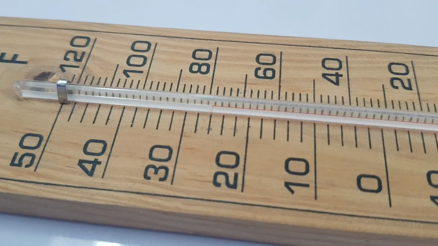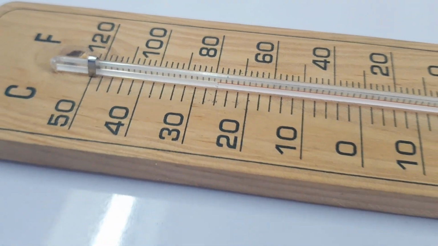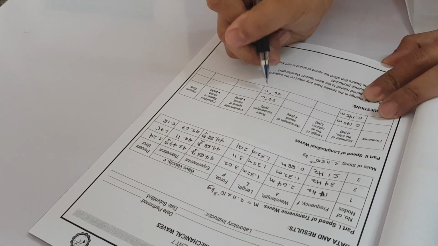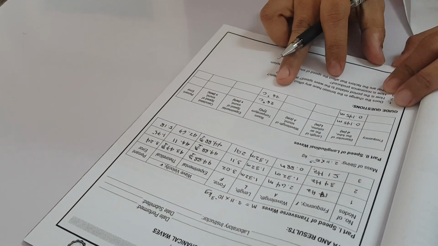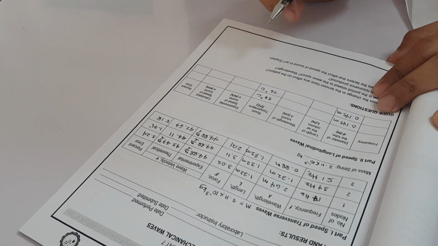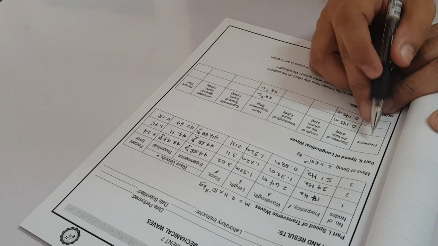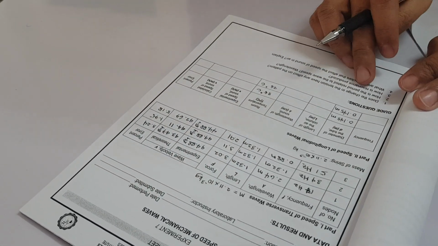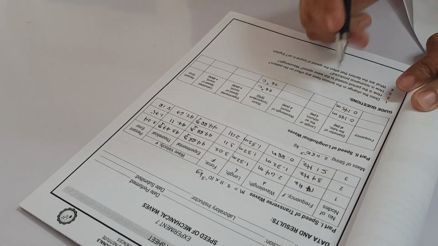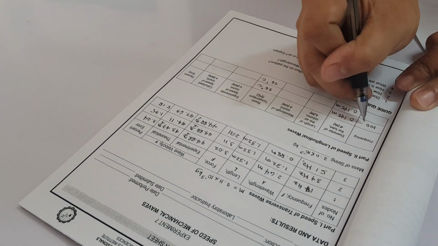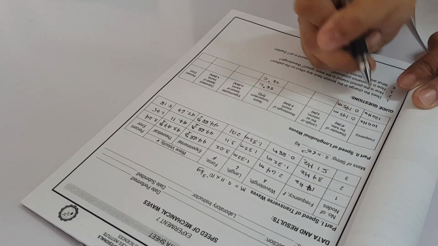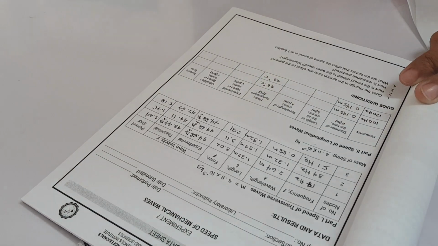The room temperature is constant. Next, we will set a frequency. You can choose whatever frequency you want to set, but in my case, I will be setting 100 Hz and then 120 Hz. Again, you can set any frequency.